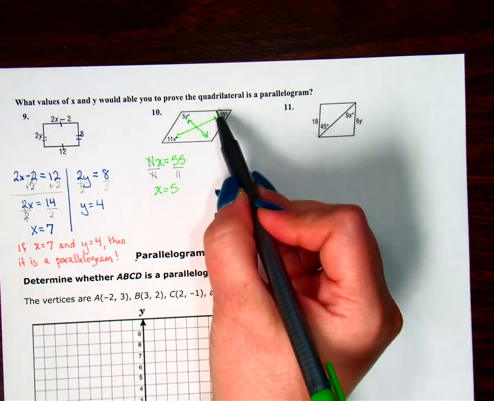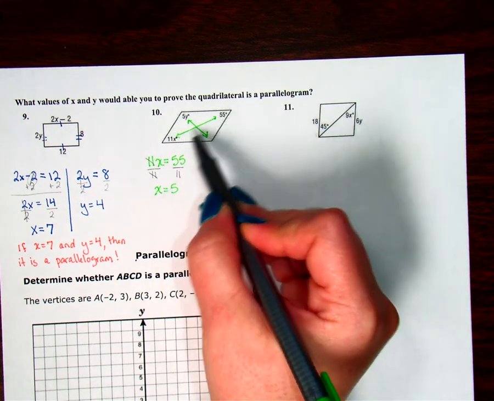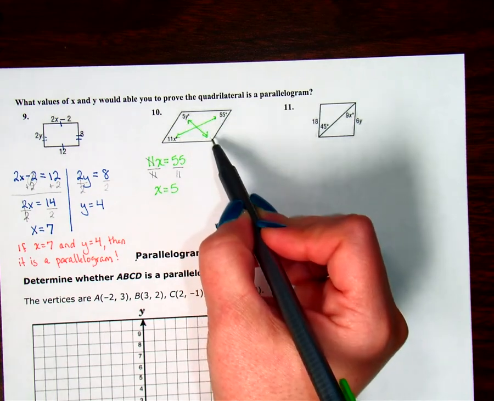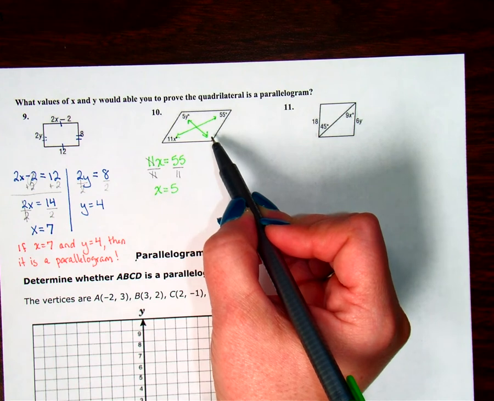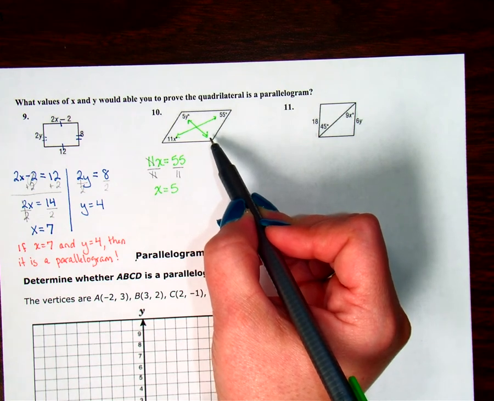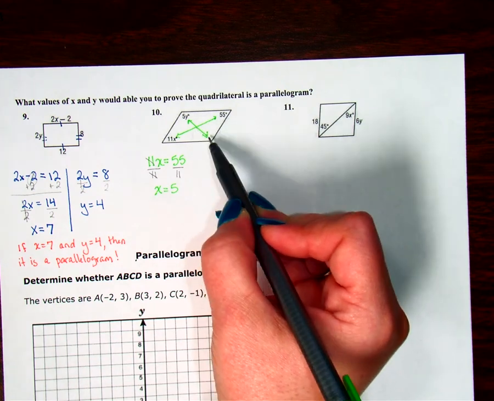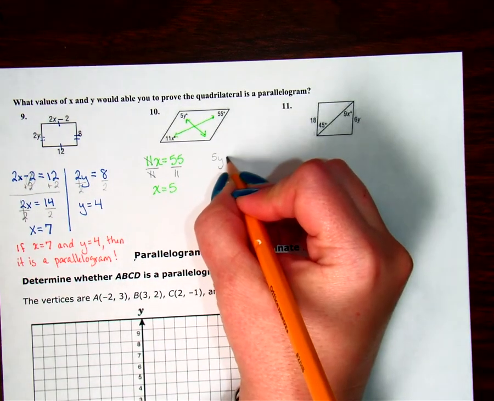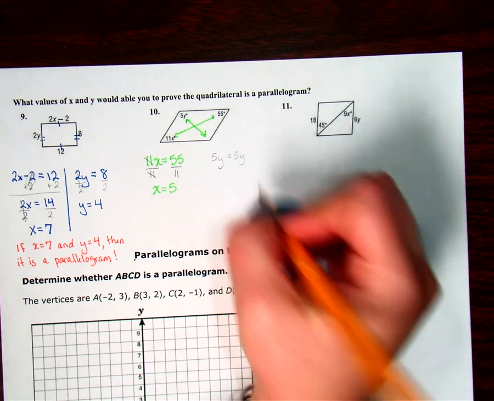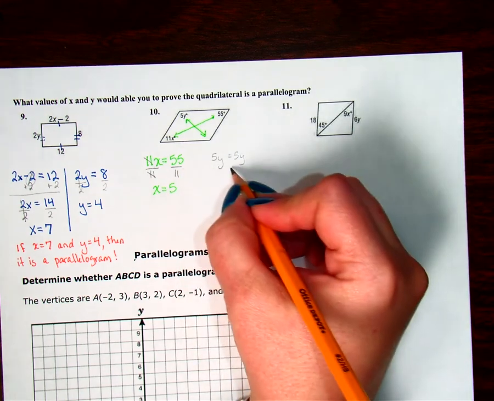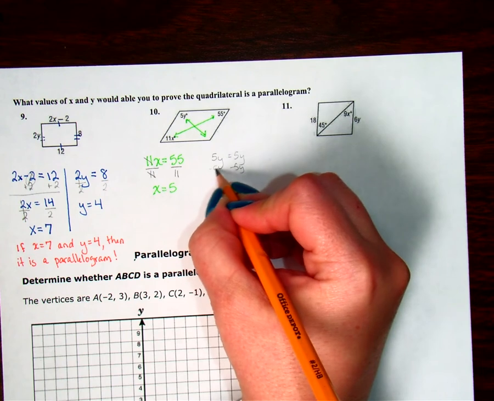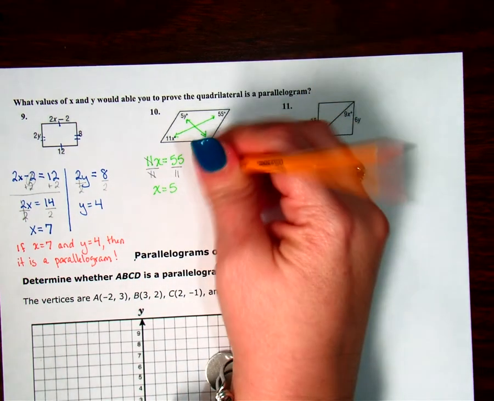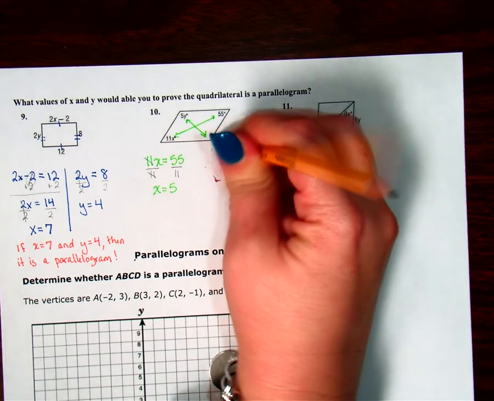If x equals 5, then these two angles will be equal to each other, that are across from each other. I also need these two angles to equal each other, but I don't know what this one is over here. It might be tempting to put a 5y there and say 5y equals 5y. But if I try to solve that, 5y equals 5y, I'd need to get all my y's on the same side, and then I would get stuck because I would have 0 equals 0, and I wouldn't know what to do with that, right? I'd no longer have a y. So that's not going to work for me.